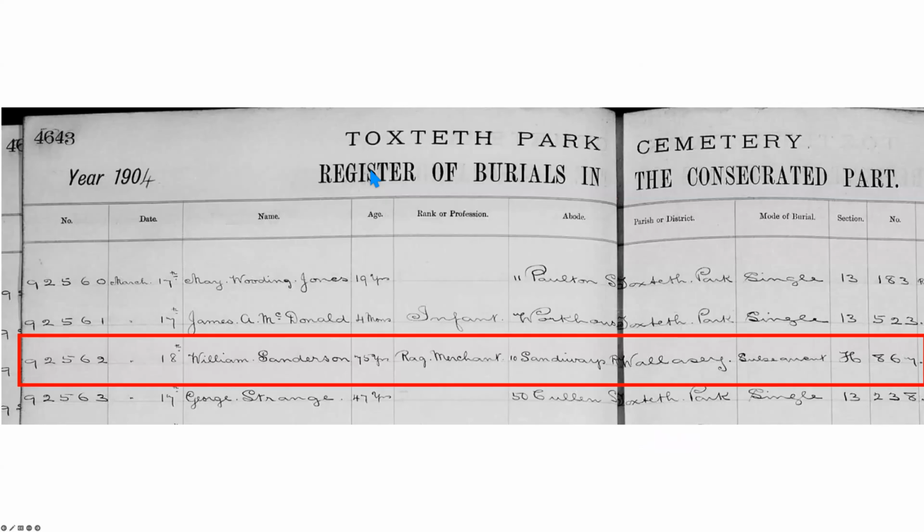So William didn't have an order book because there wasn't one for that date, but there was a registry of his burial. And so there it is. He was buried in 1904. There's his name. He has died and he's 75 years old. Now, was this a husband of Elizabeth? So maybe this William Sanderson is Elizabeth's husband. And then his profession was a rag merchant. Not sure how much money was in being a rag merchant, but there you have it.